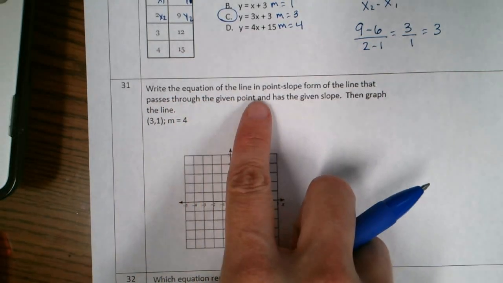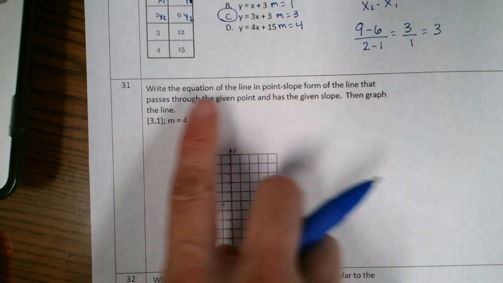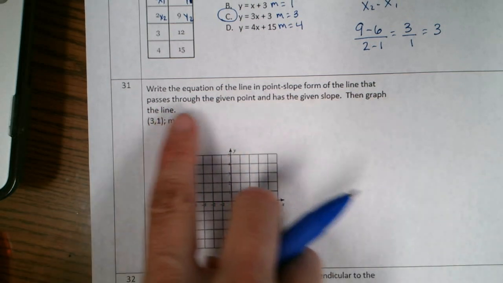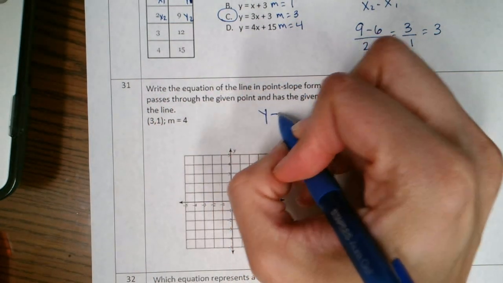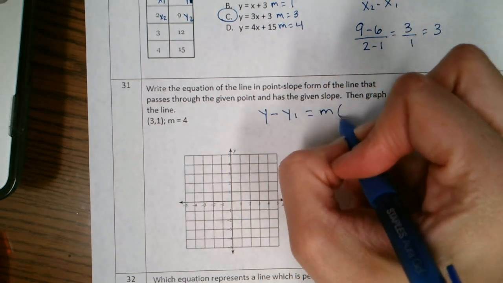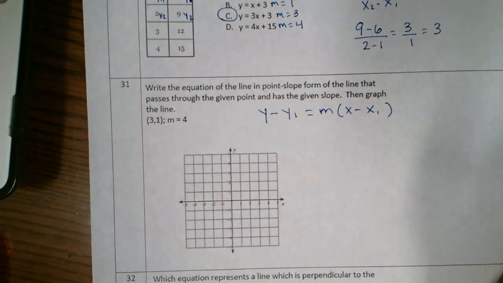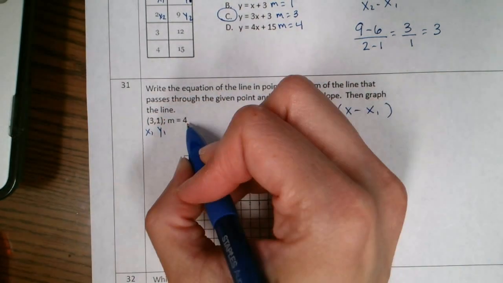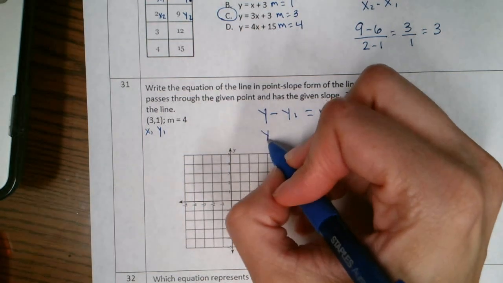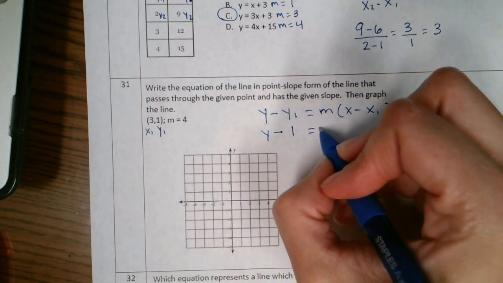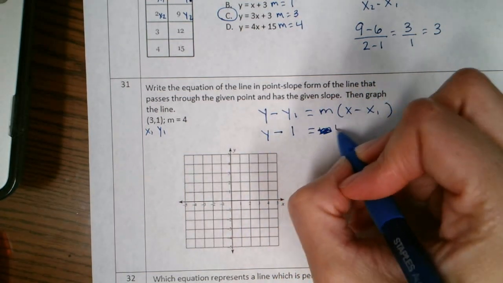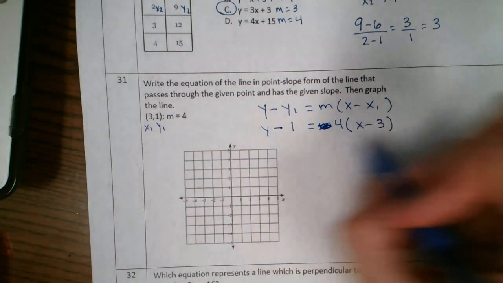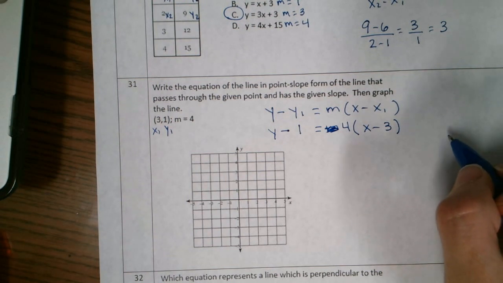Write the equation of the line in point-slope form of the line that passes through the given point and has the given slope. Then graph the line. So point-slope form looks like this. This is our x1, this is our y1, and that's our m. So we're going to plug everything in. Oops. M is 4. This is our equation in point-slope form.